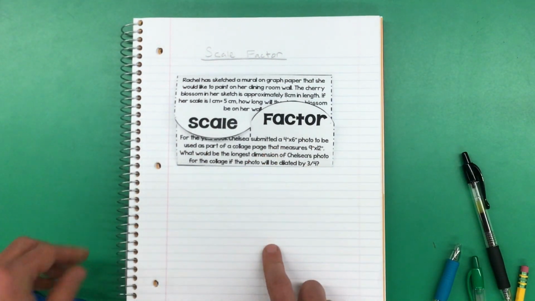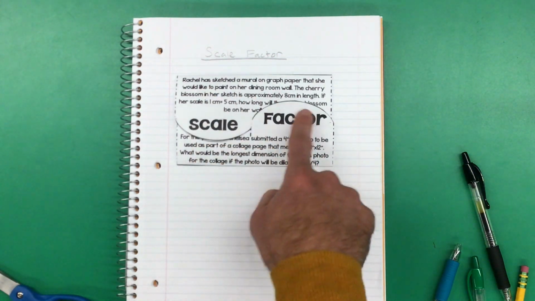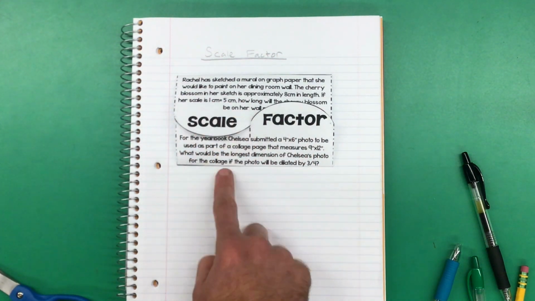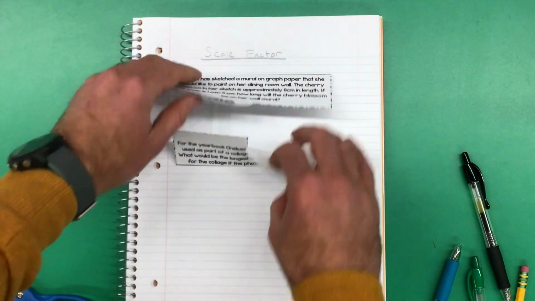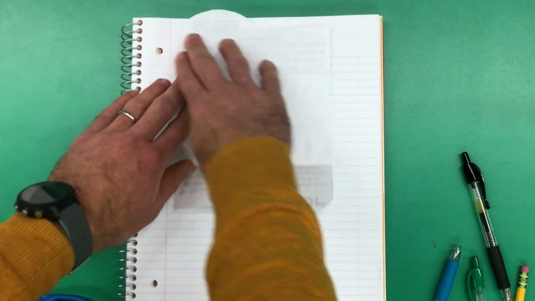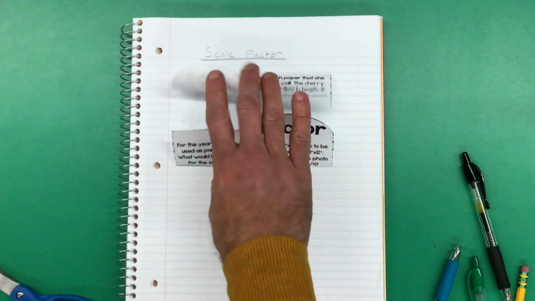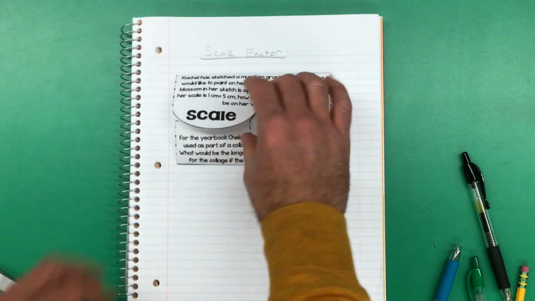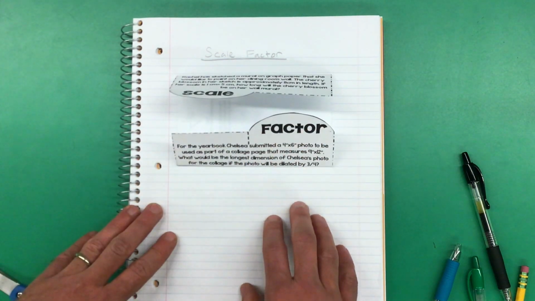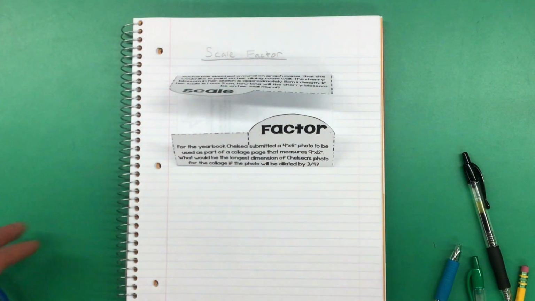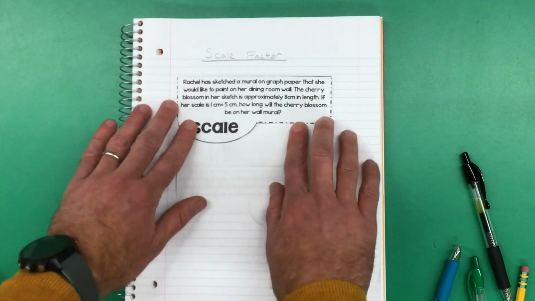So we've got it glued down here, and we are now going to do both of these problems here. There's one on the top, one on the bottom. They involve scale factor. We're going to work them out and then write our information underneath here. What you're going to end up with is a really nice little booklet and notebook entry so that when we do some more scale factor stuff, you're going to have some reference points and some problems that are solved in your notebook. So let's go ahead and read this first problem here.